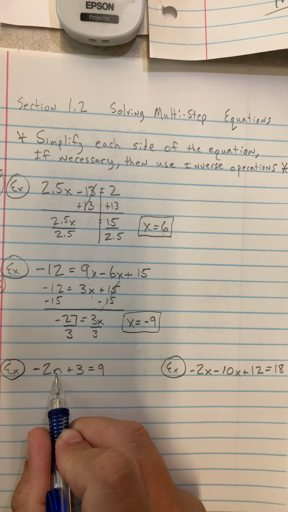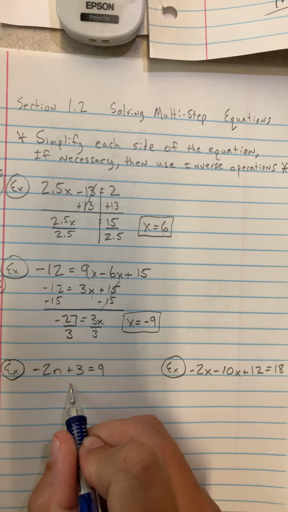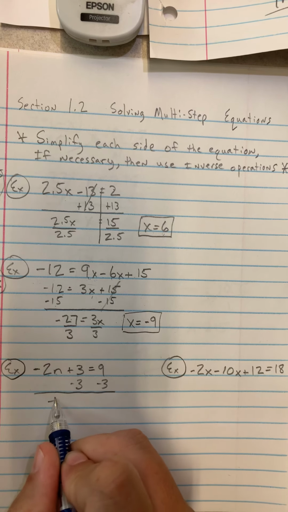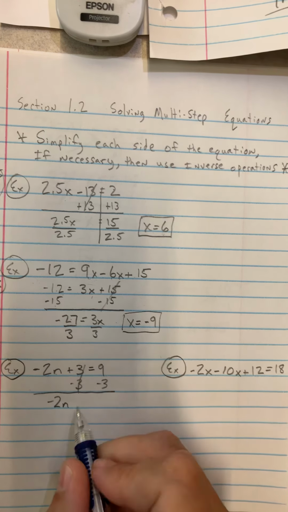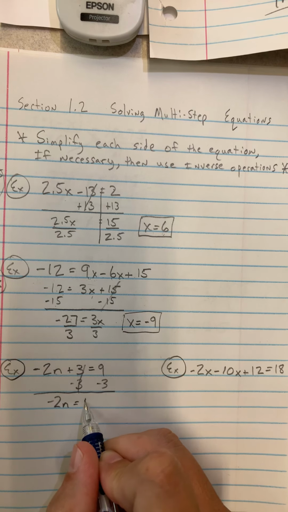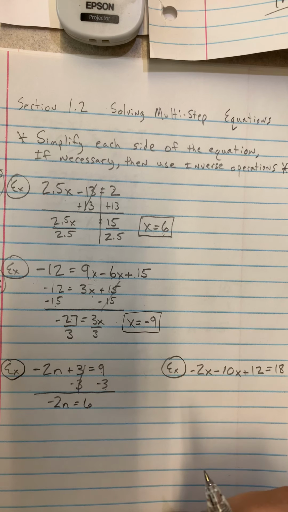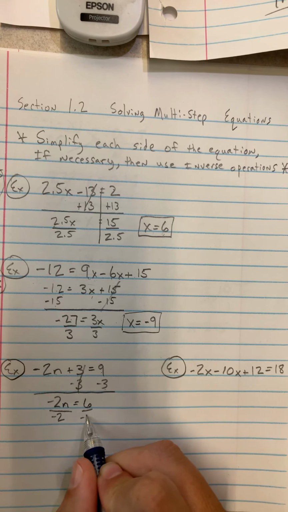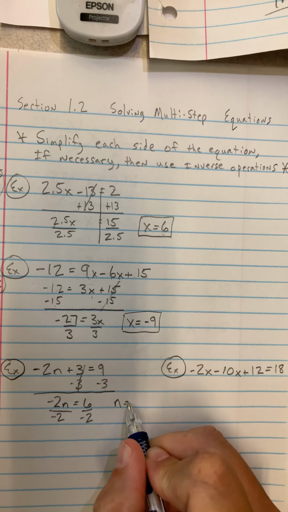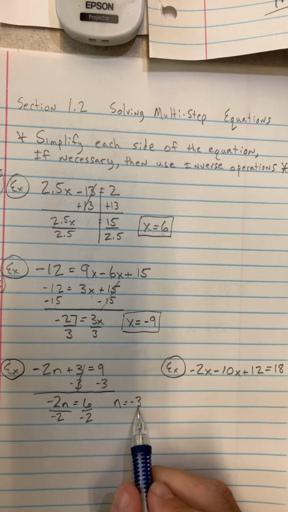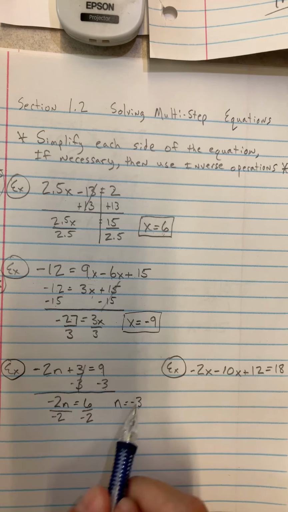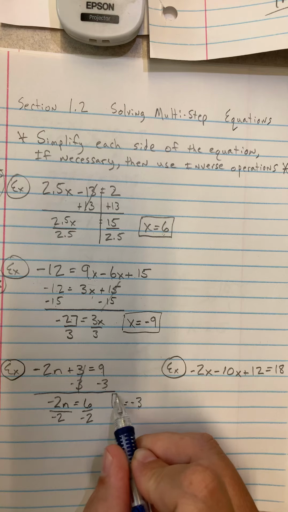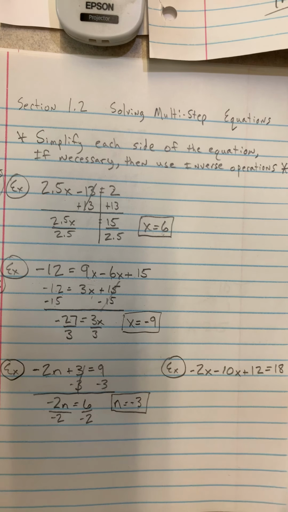N is being multiplied by negative 2, added by 3. I need to reverse these, so I am going to subtract 3 first. That leaves me with negative 2n, that's 0, is equal to 6. 9 minus 3 is 6. N is being multiplied by negative 2. I divide by negative 2, and n is equal to negative 3. If I plug negative 3 back in, negative 2 times negative 3 is positive 6. 6 plus 3 equals 9. I know that's right. I'm going to box it in.